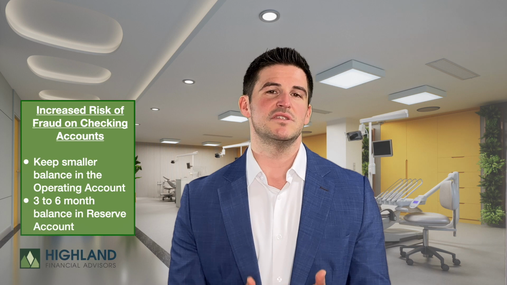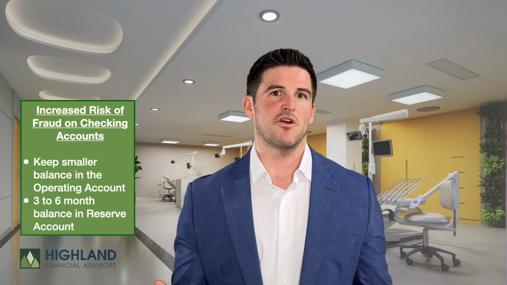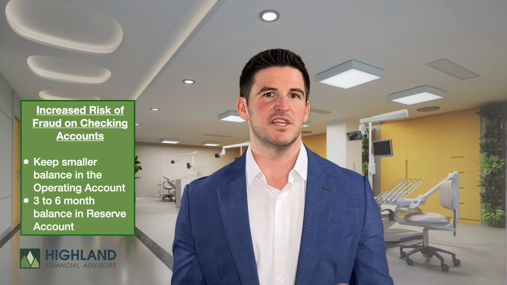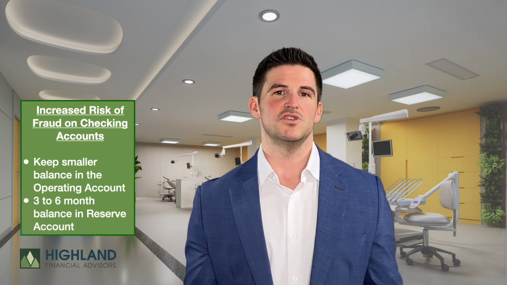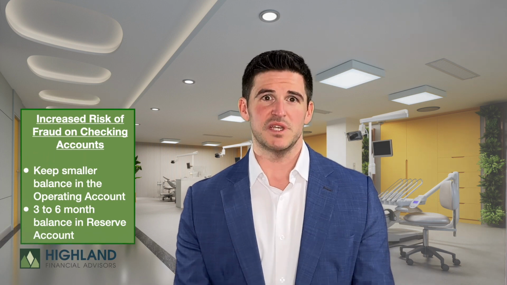Traditionally, again, those accounts are non-interest bearing, so they may be missing out on interest opportunity, but there also is an increased risk of fraud in checking accounts. If a debit card was to ever be compromised, once money goes out of a checking account, it's unfortunately usually lost. So we want to treat those accounts, for both the business and personally, purely operational.